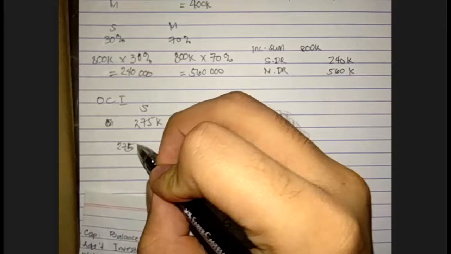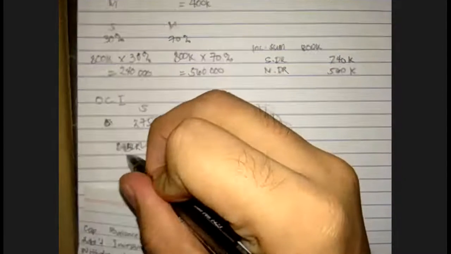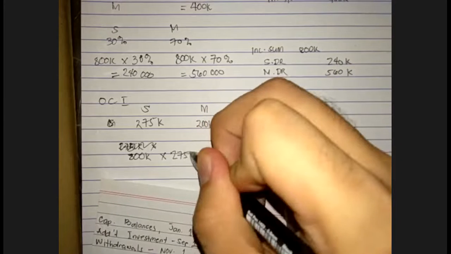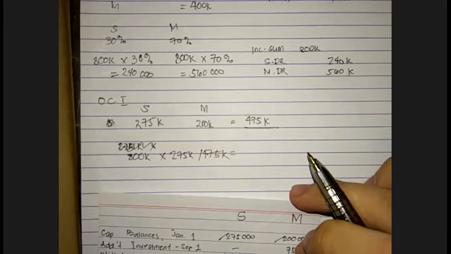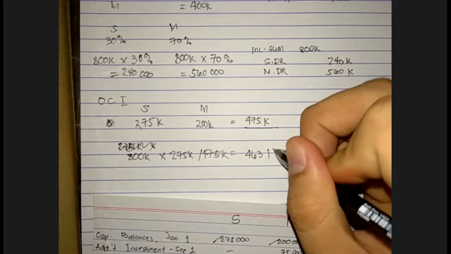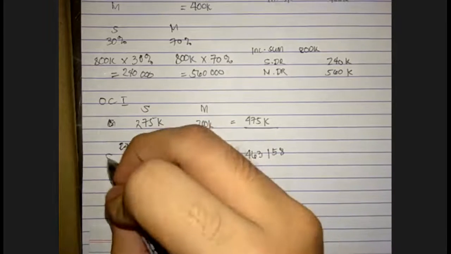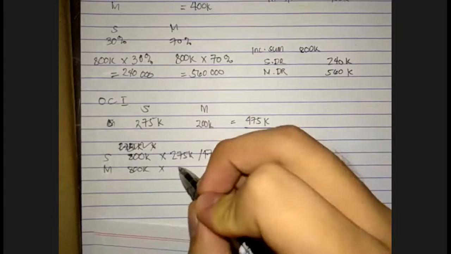Multiply natin ng yung profit na 800,000, ayan. Multiply natin ng 275,000, divide natin yung total na 475,000. And makukuha natin is 463,158.